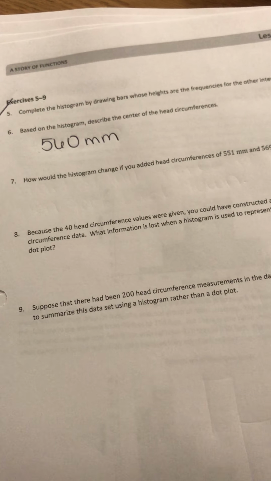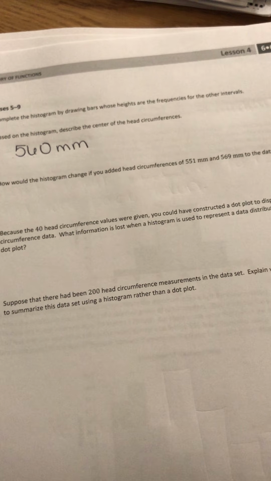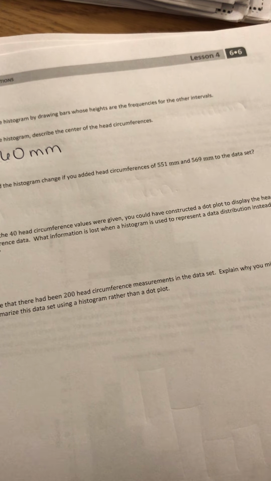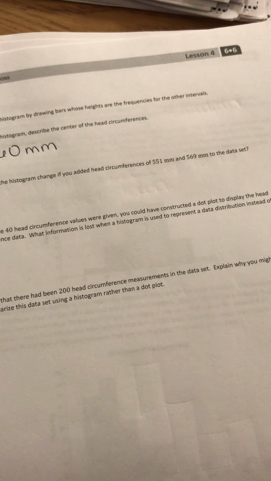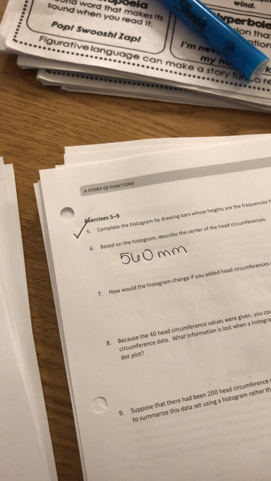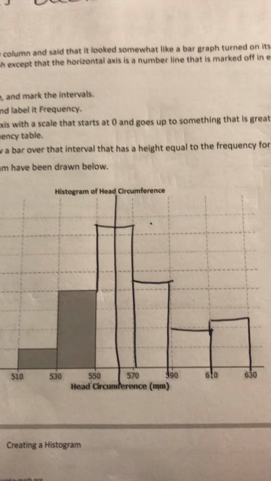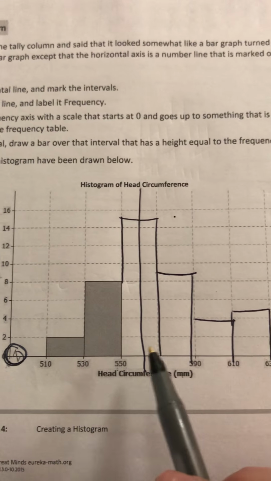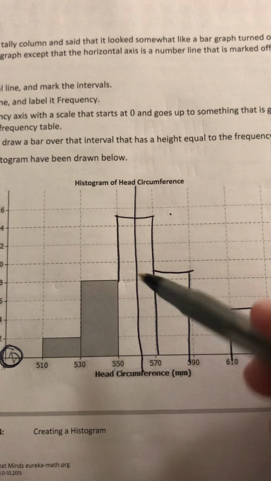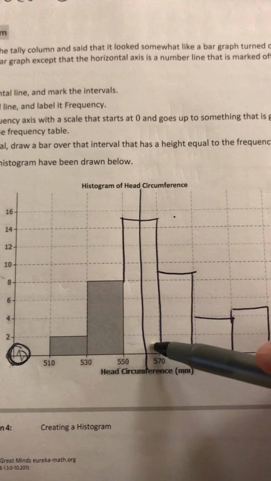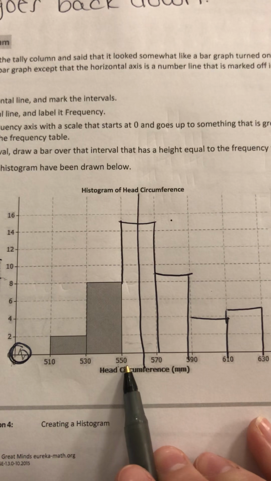Number 7 says, how would the histogram change if you added head circumferences of 551 millimeters and 569 to the data set? What would happen to it? Well, if I added one for 551 and 569, I'm only adding it to this interval because 551 and 569 fall within here.